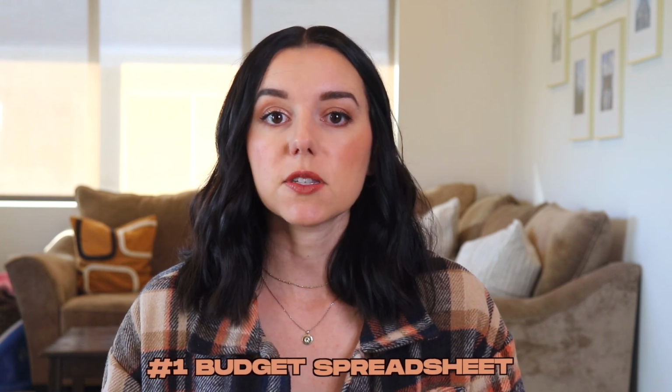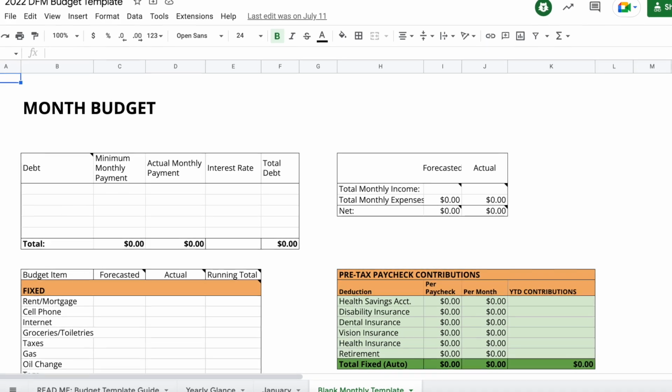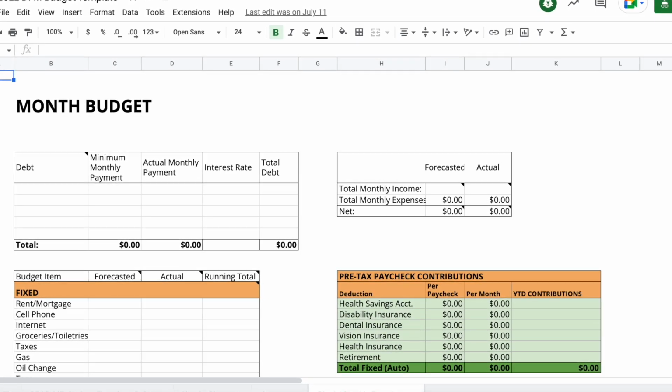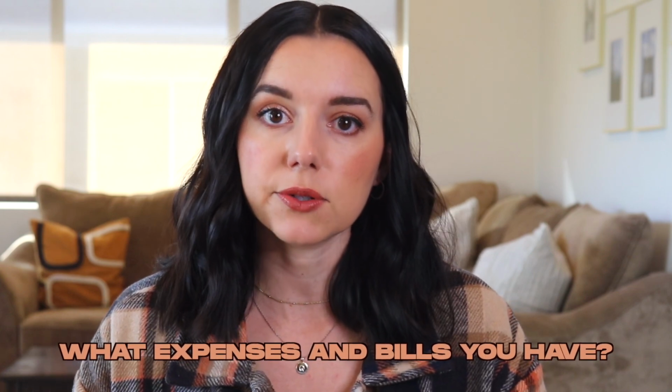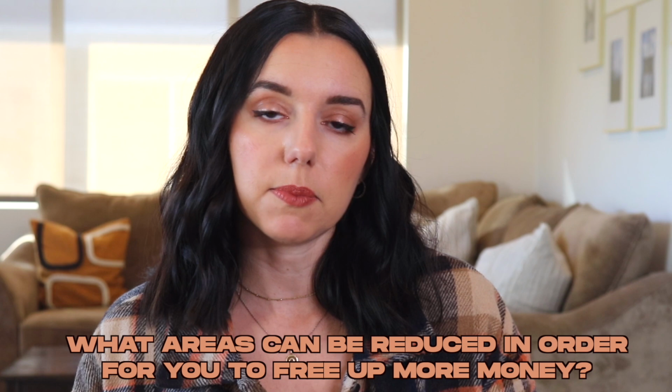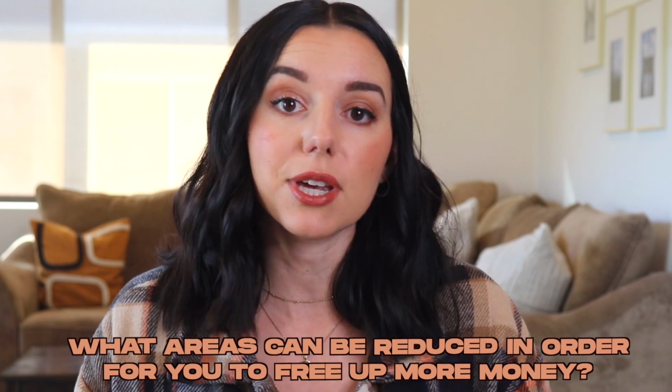So we are going to be using 2 tools today to help you pay off that high interest credit card debt. The first tool is using a budget spreadsheet. The budget spreadsheet is going to tell you what income is coming in, what expenses are going out, and what additional dollars you have left over to put towards that credit card debt. The budget is going to help you identify exactly what expenses and bills you have and what areas can be reduced in order for you to free up more money.